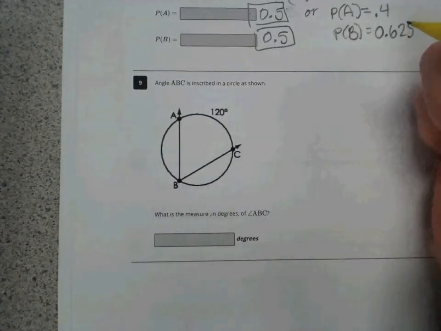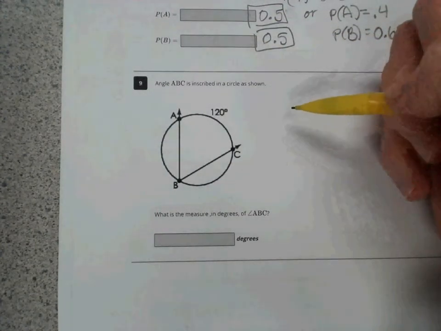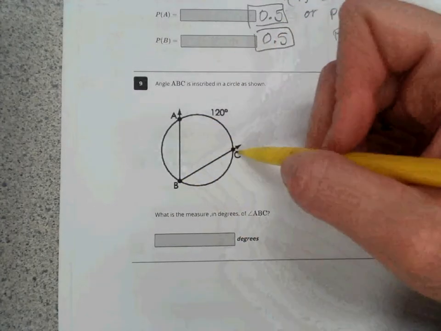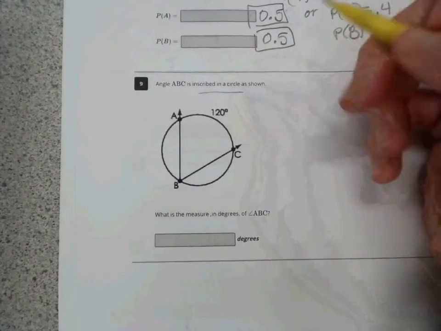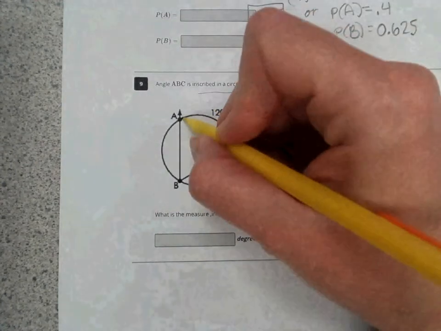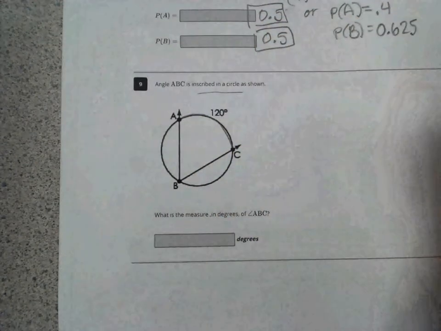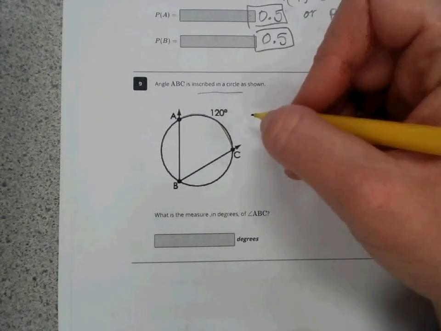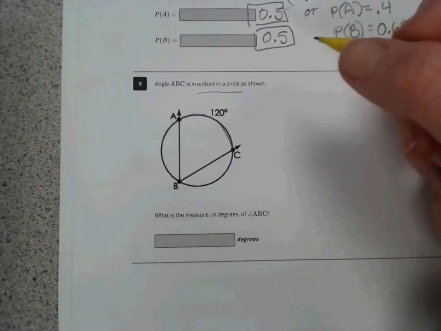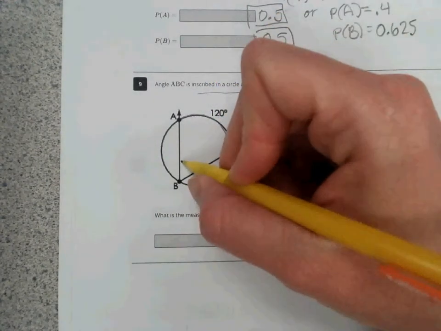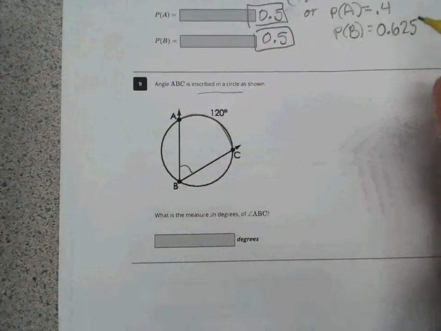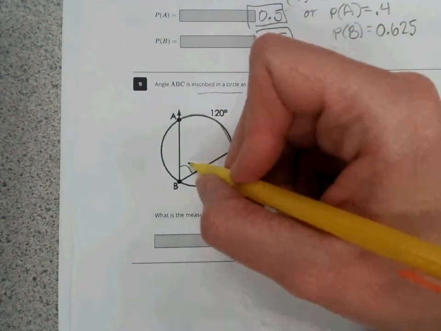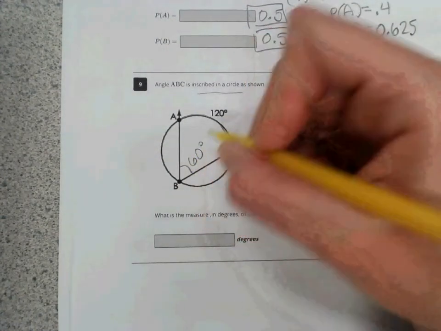Now question 9 is testing our knowledge of circle properties. You see that this angle is inscribed in this circle, and the arc that intersects that angle is 120 degrees. The property that goes along with this is that this angle would be half the measure of the arc that it intersects. So 120 divided by 2 is 60 degrees.